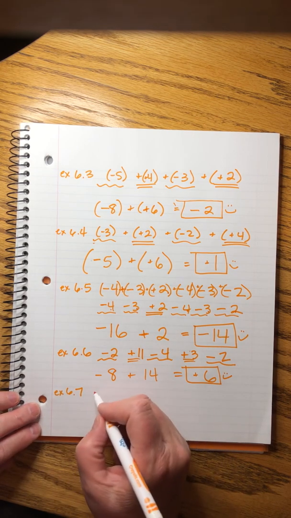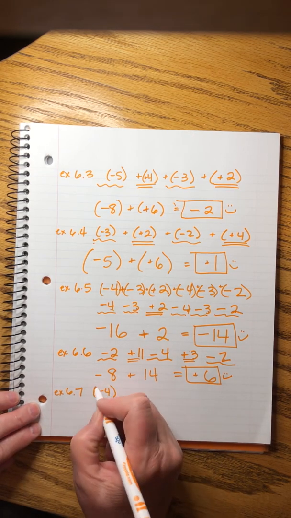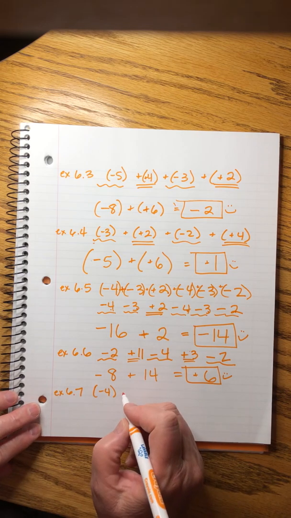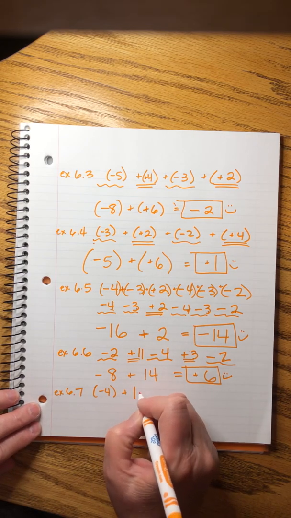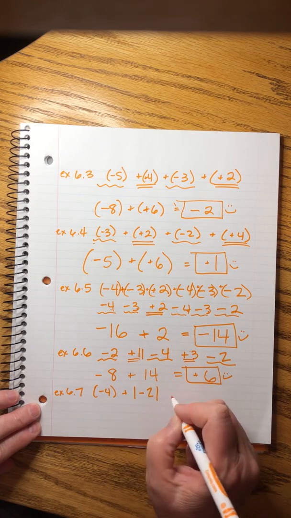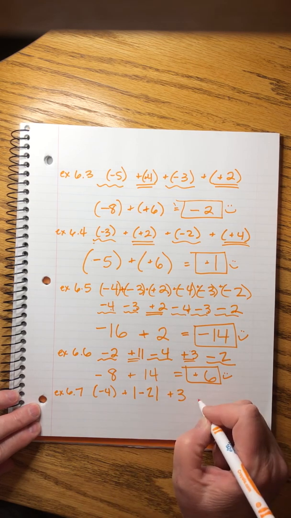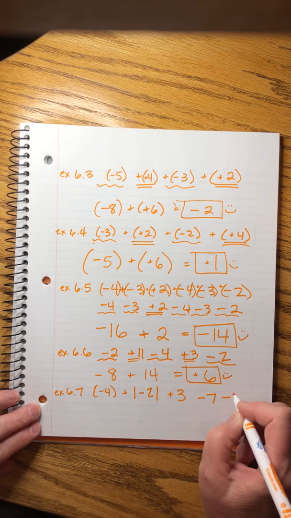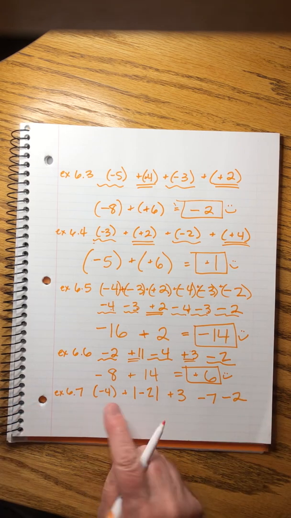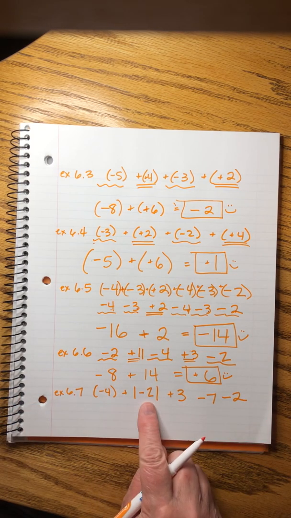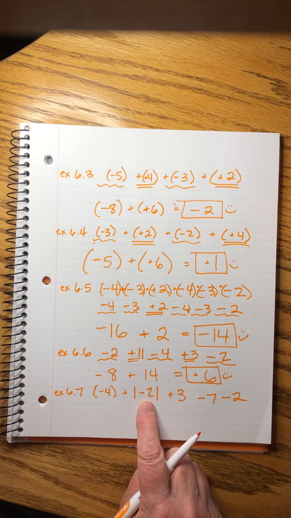Okay. Ooh, John's going to throw us a curveball. Are you ready? Do you see it? These are parentheses. These are perfectly straight. That means this is an absolute value sign. Oh, isn't that tricky?